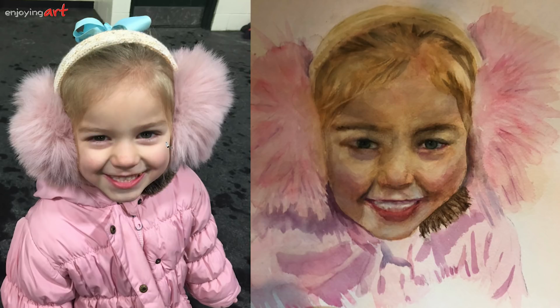Second thing, you did not actually spend enough time on the measurement, and the proportion is very important. First, need to start from the composition, start from the proportion, because you do want to capture the likeness of the person. Starting from the band over here, from here, and the chin over here. Where is actually the middle?